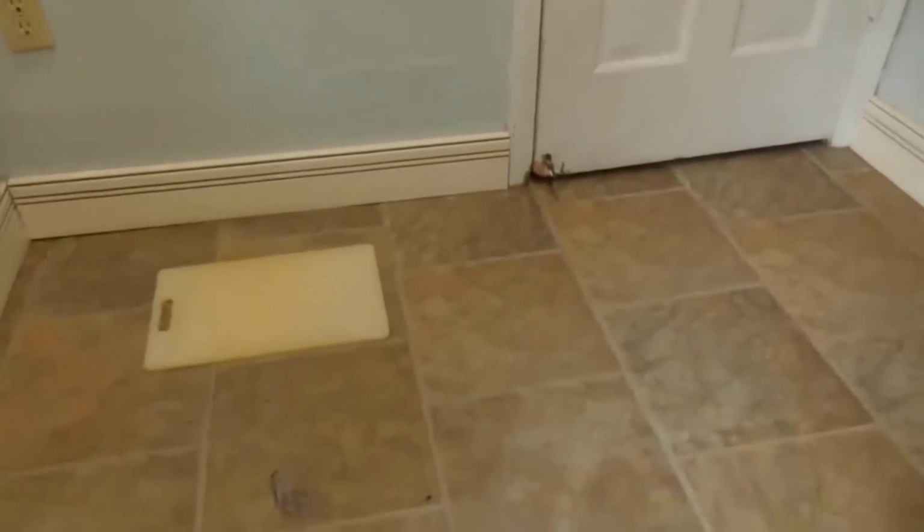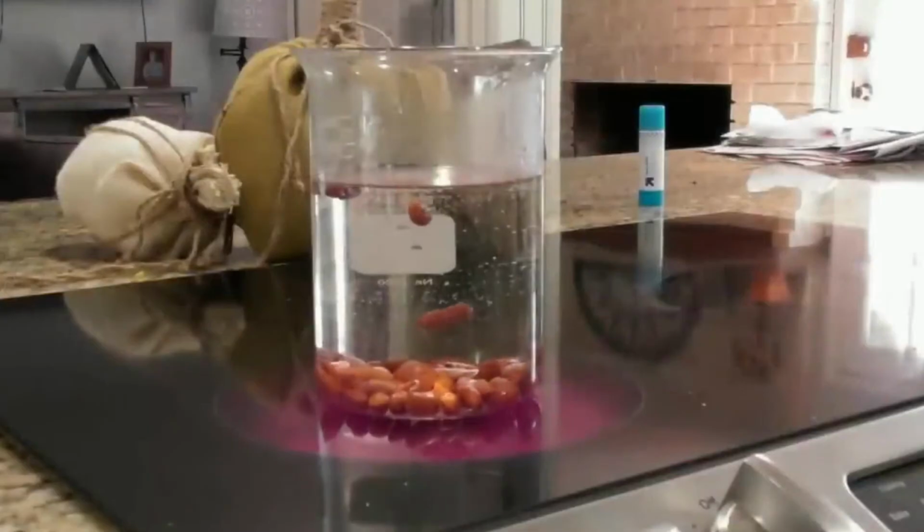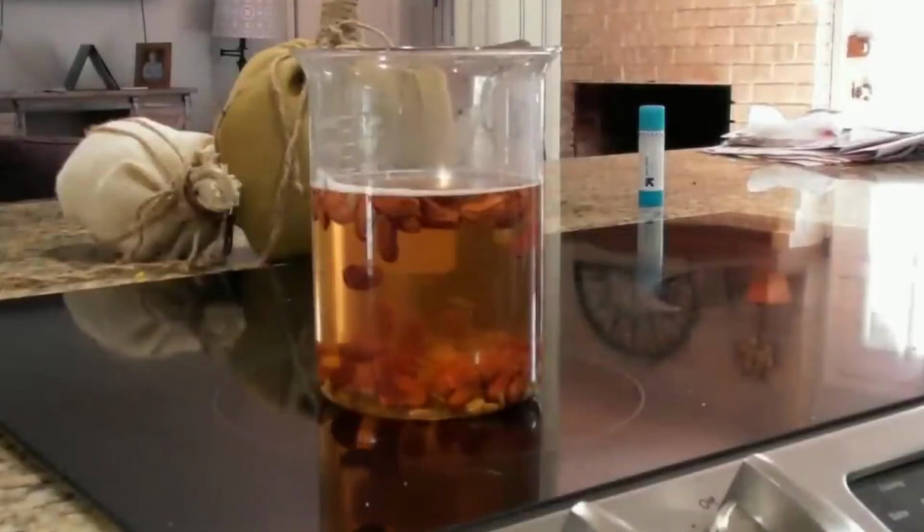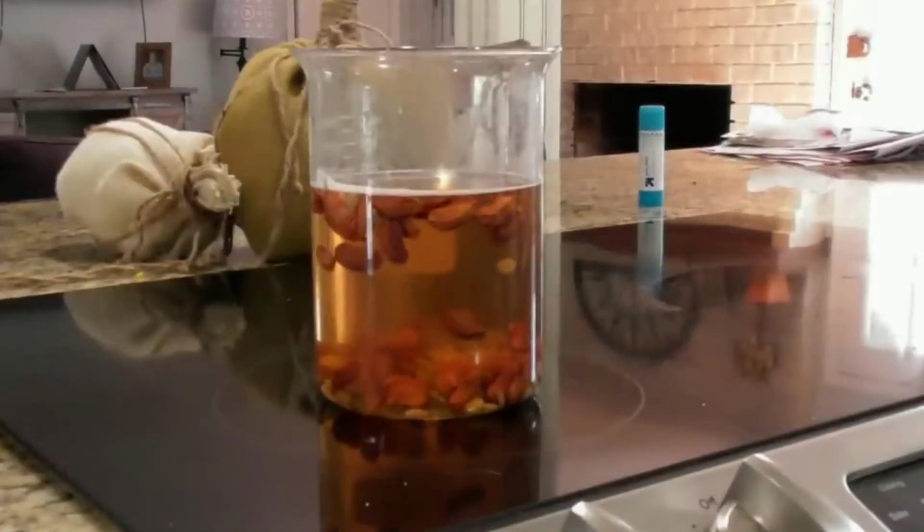These beans are another example of convection. As the beans warm up, they rise and then cool and fall back down, and repeat this over and over again.